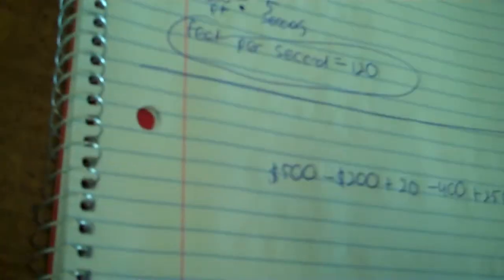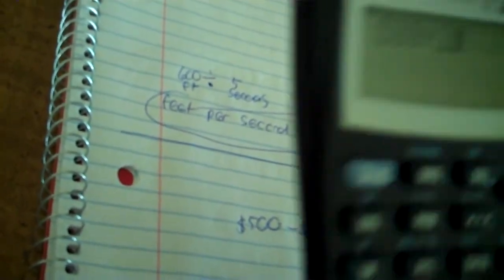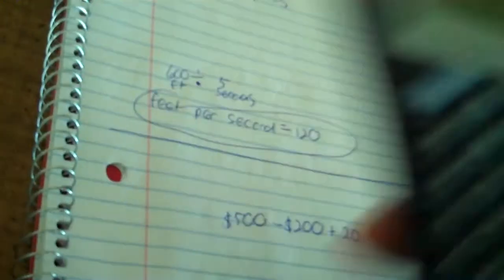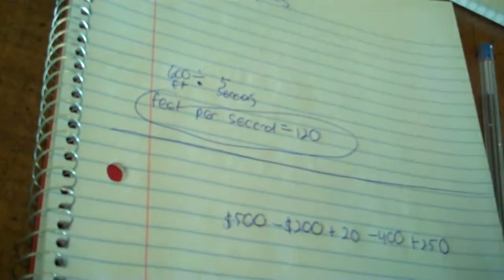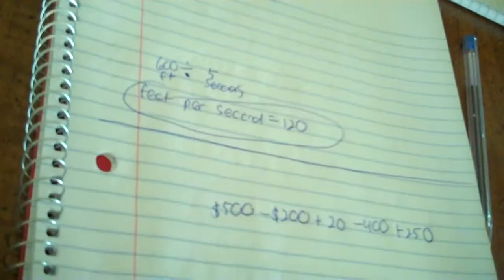Okay? I find what the answer to that is, and that's going to be how much money this guy has in his account. So 500 minus 200 plus 20 minus 400 plus 250. $170.